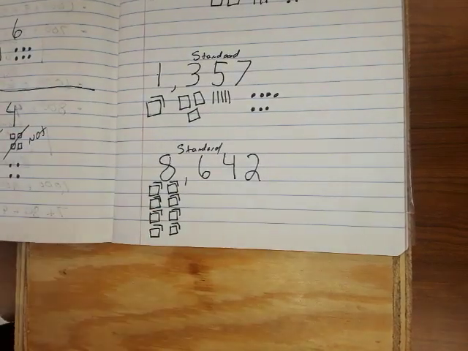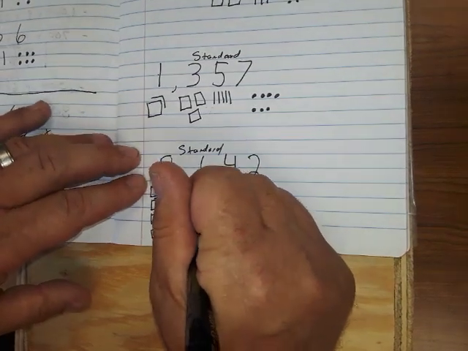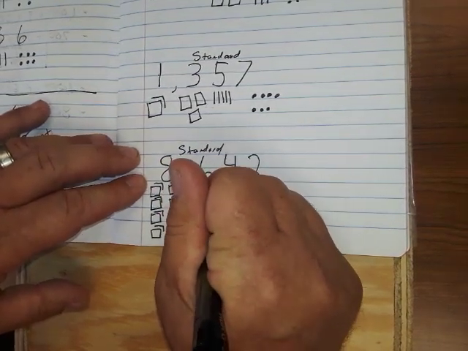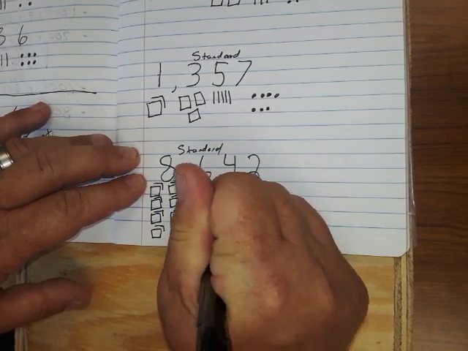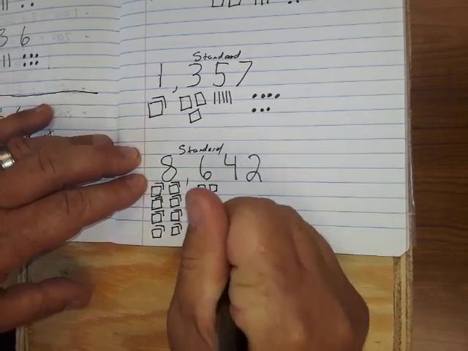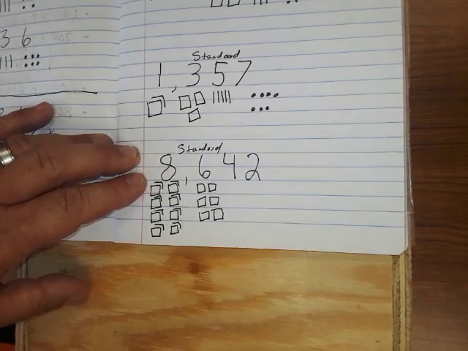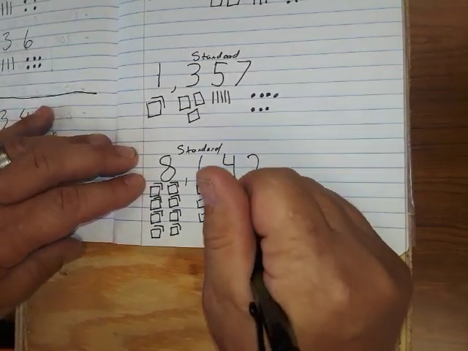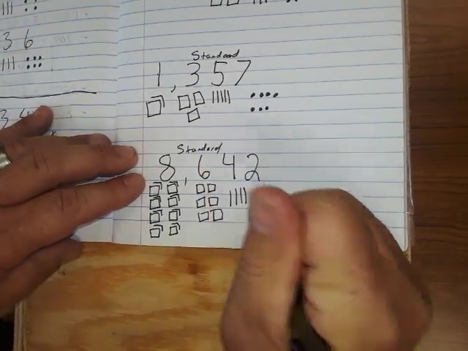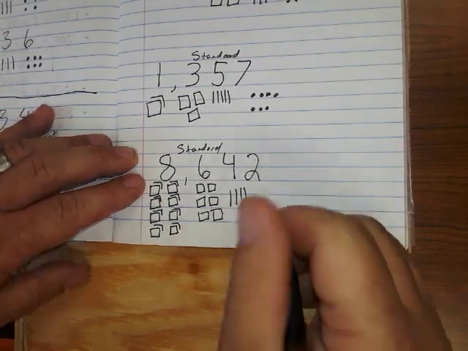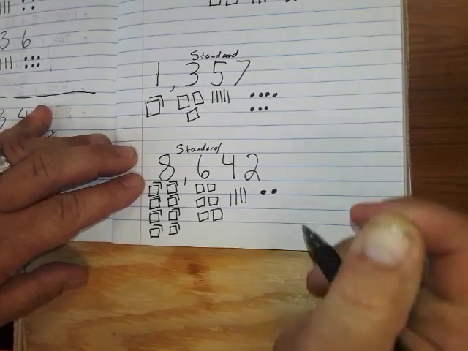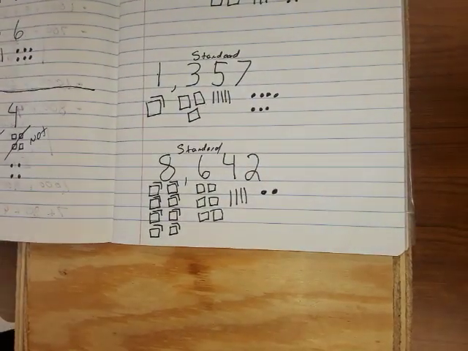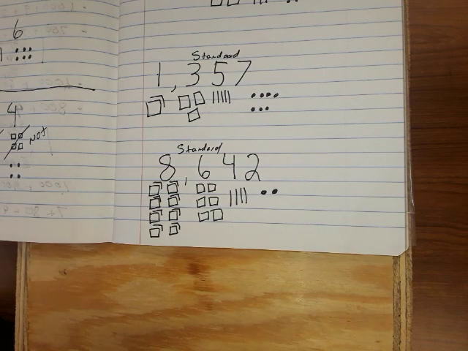So that's 8,600. Do 3 rows of 2. Four rods, so just 1 row of 4, and 2 units, 2 dots. So that's how to represent 8,642 using a pictorial model.